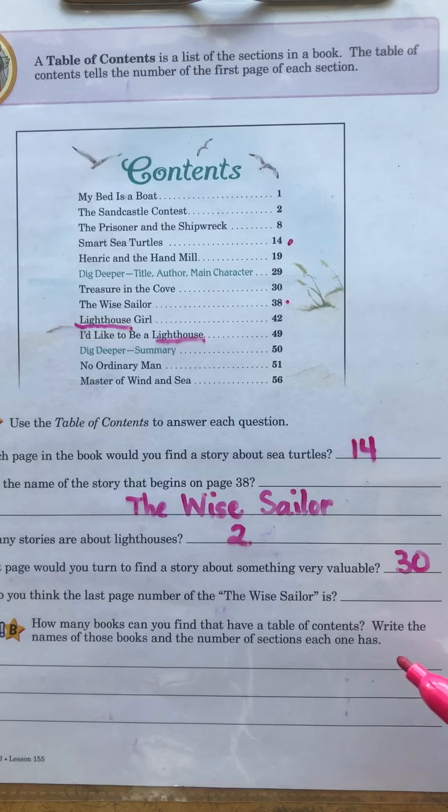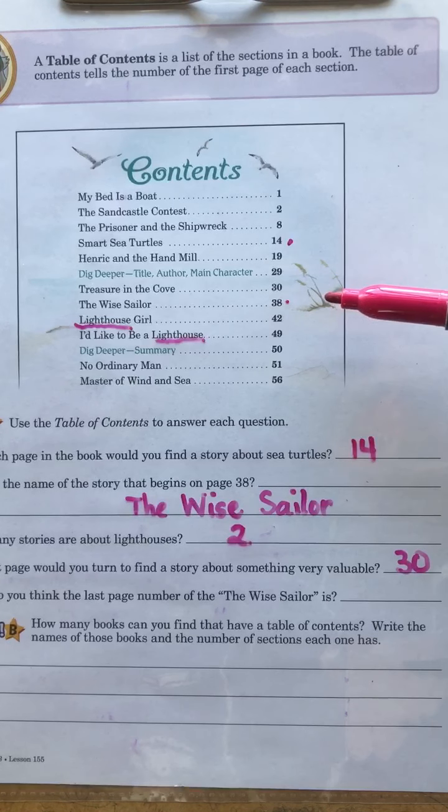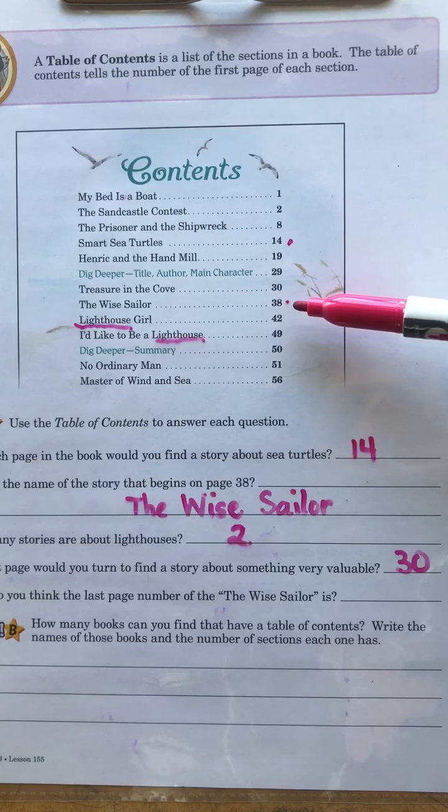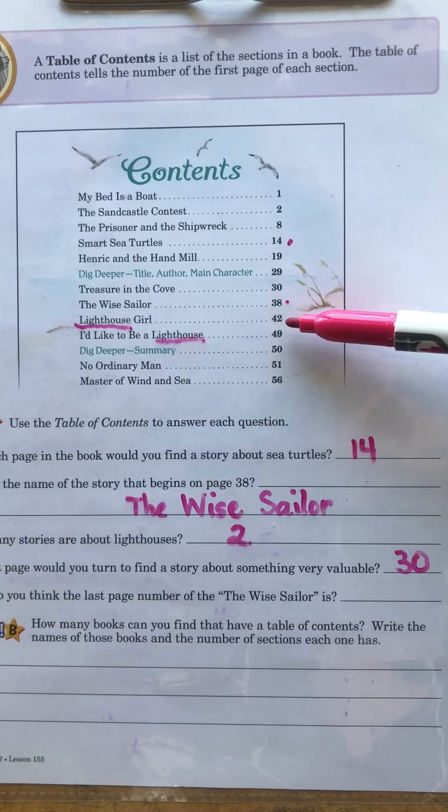Number 5 says, what do you think the last page number of The Wise Sailor is? Well, we know that the table of contents only lists the first page, but if we think about it a little bit, if The Wise Sailor starts on page 38, think about when the next story starts. The next story starts on 42.